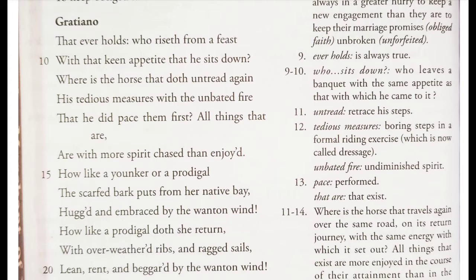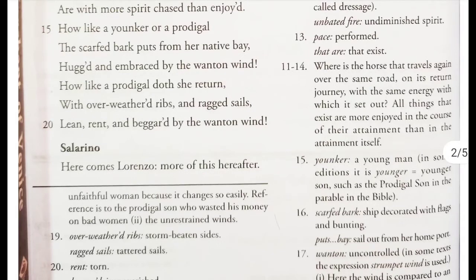And then he says, all things that are with more spirit chased than enjoyed. Meaning to say that anything you want to chase after, to acquire, is more interesting than what happens after you acquire it. So chasing after some kind of prize is always more exciting or more enthusiastic than what happens after you achieve it. So all things, here the meaning is also explained. You can see lines 11 to 14. All things that exist are more enjoyed in the course of their attainment than in the attainment itself.